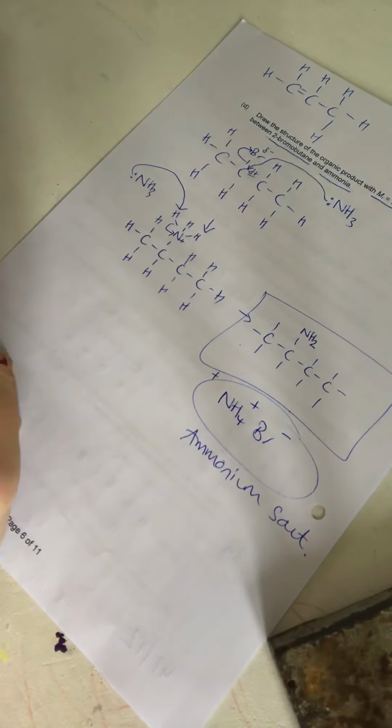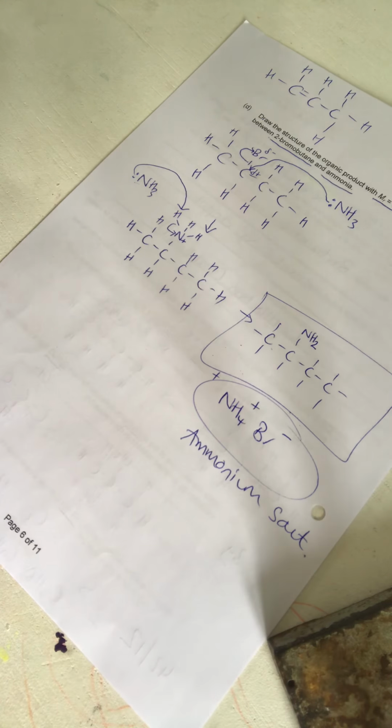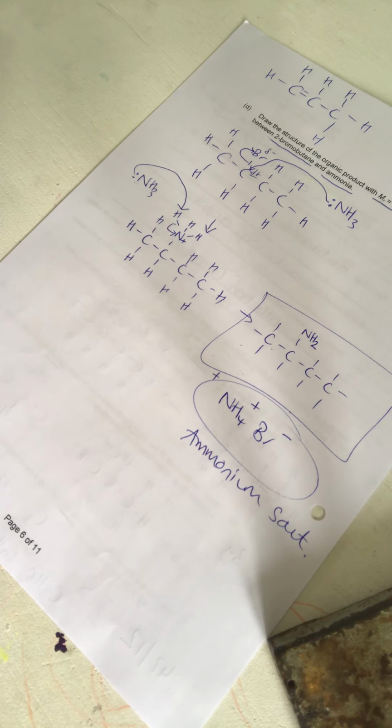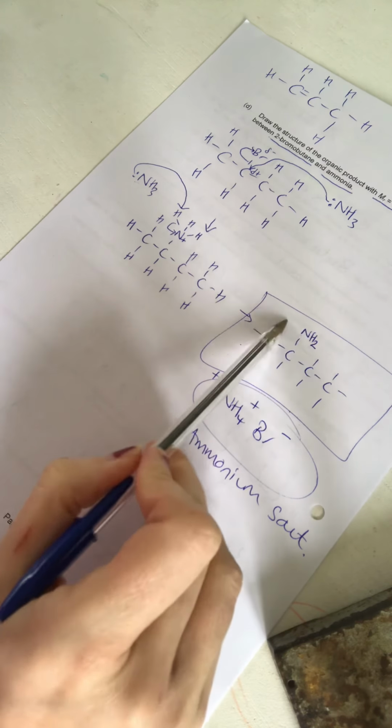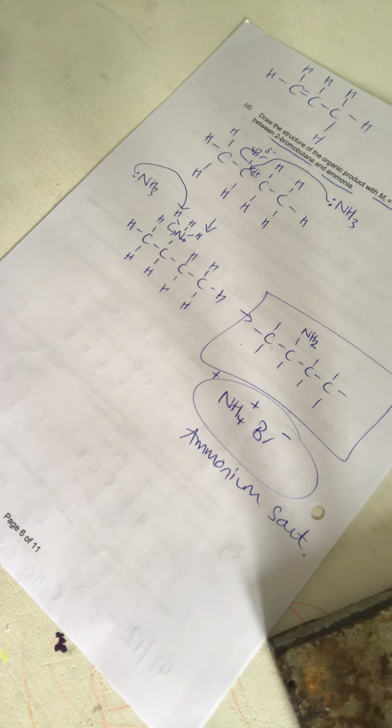But this is the answer to that, and you can just check that the Mr of that is 73. So you've got 12 times 4, plus nitrogen is 14, plus 1, 2, 3, 4, 5, 6, 7, 8, 9, 10, 11, which is 73. Okay, that's it.